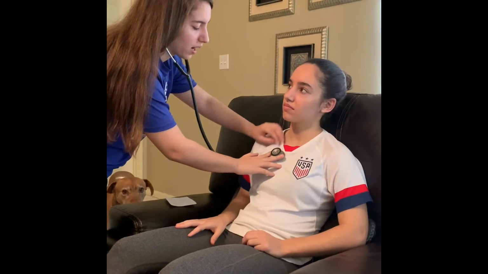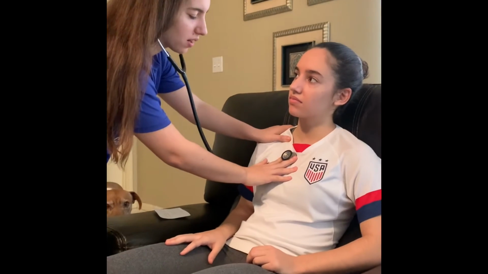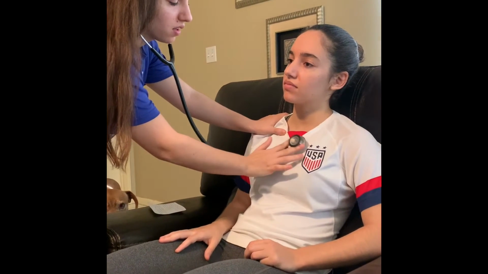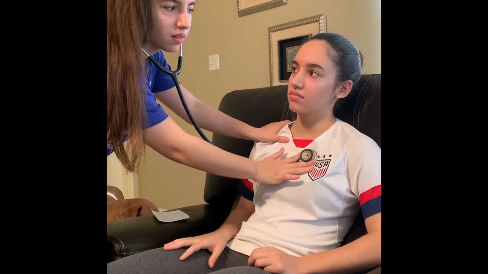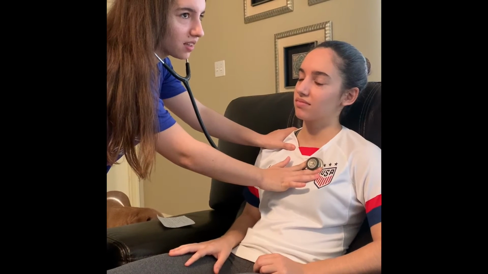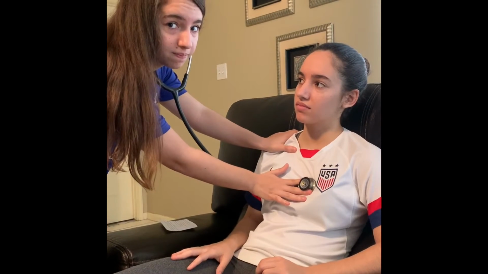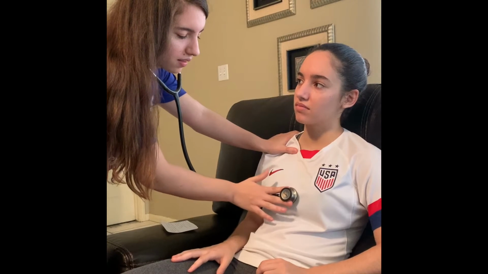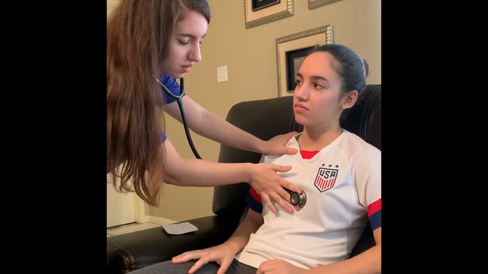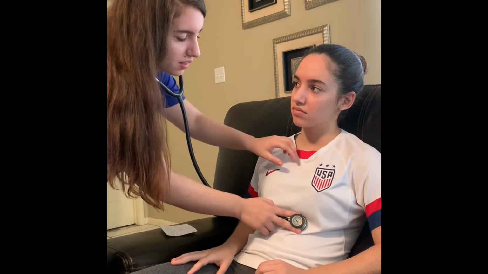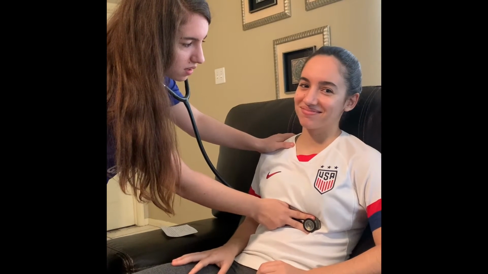On the right sternal border, this would be where the aortic valve would be heard. And then pulmonic on the left sternal border. Then Erb's point. And then tricuspid. And then apical would be mid-clavicular, 5th intercostal space.